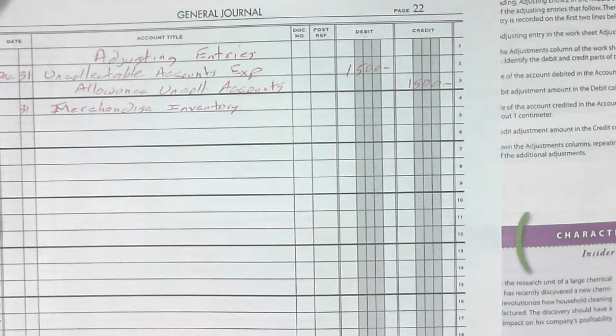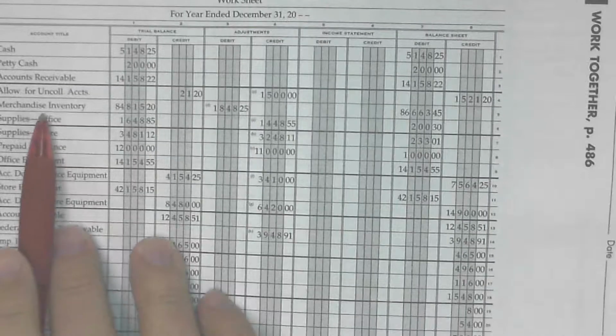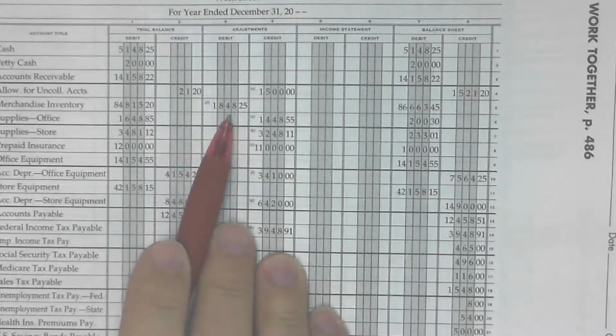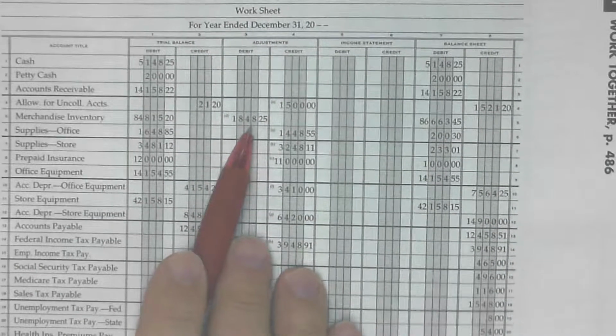We go to our worksheet, it's 1848.25 on the debit.